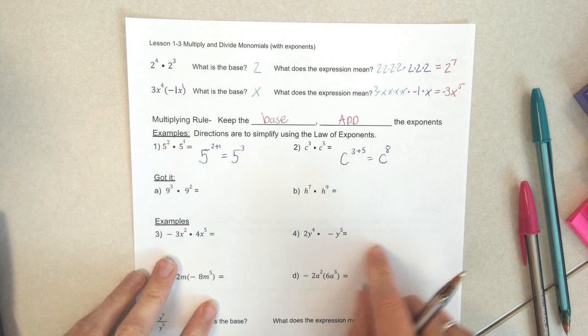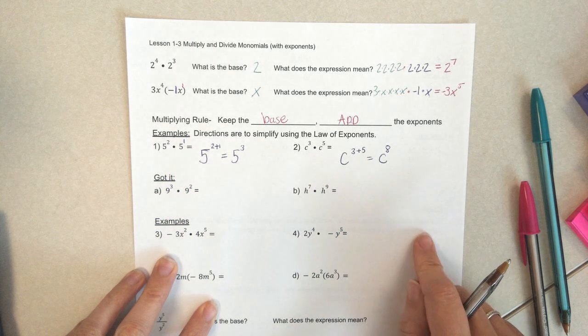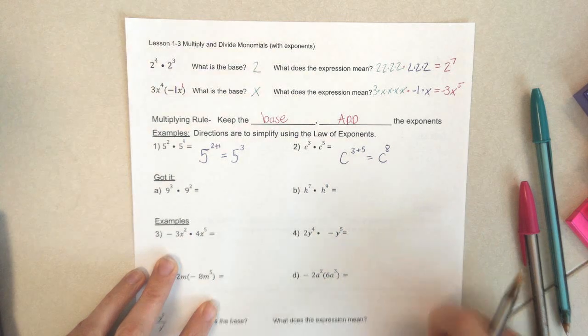Okay? You go ahead and try the got it problems. I'm not going to go through this in the video just because I don't want to make it super long. I will be putting the answer key on Google Classroom. So if you're watching the video and you want to double check, just go back to that and you'll be able to see them.